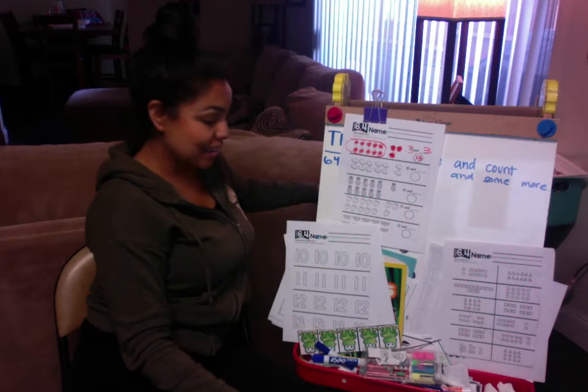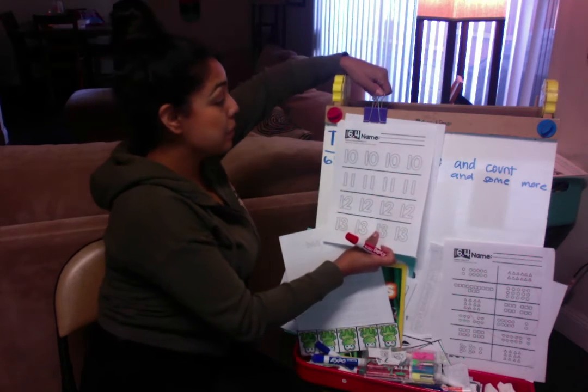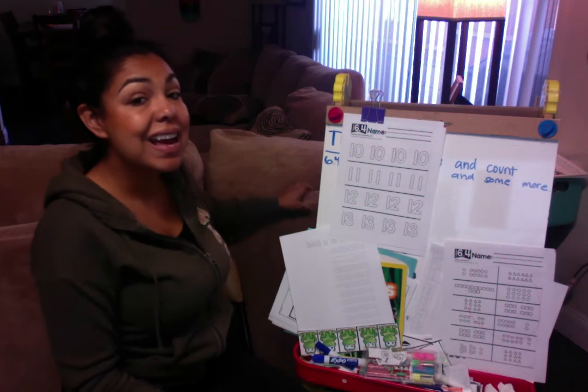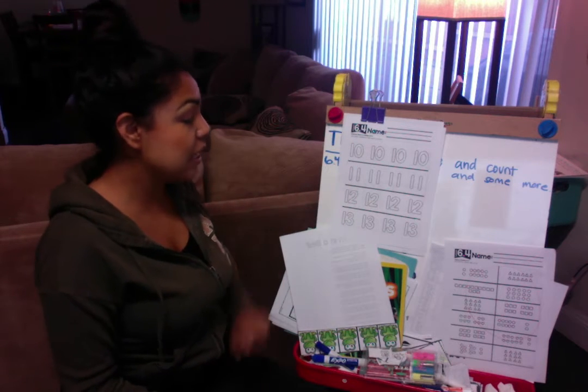I have 13. Remember, we want to practice writing the number 13. How do I write the number 13, Misty? How do I write the number 13? Well, here we go, boys and girls. We're going to go all the way 10, 11, 12, and 13.